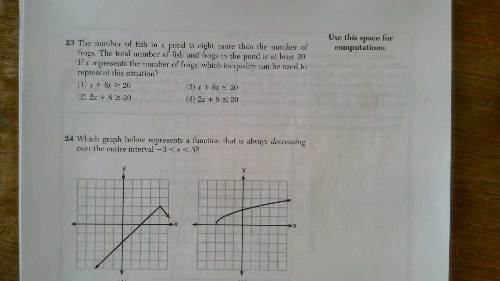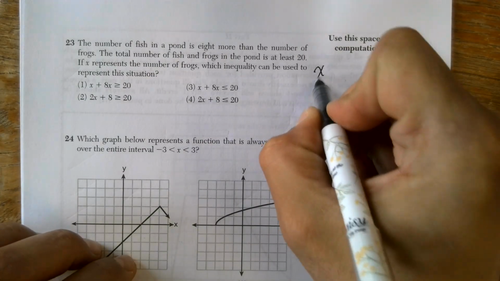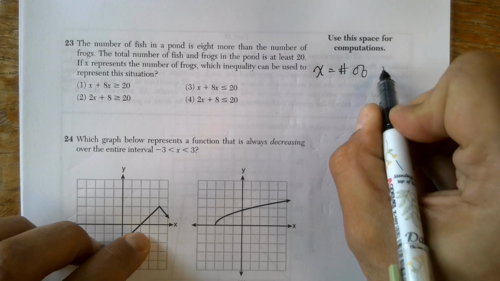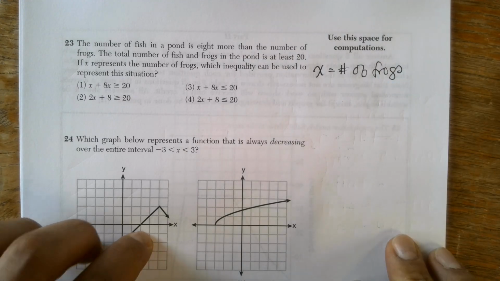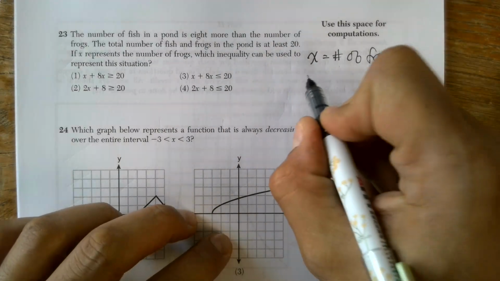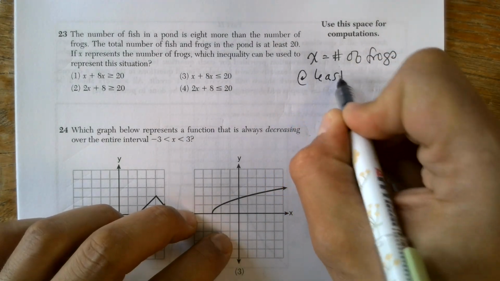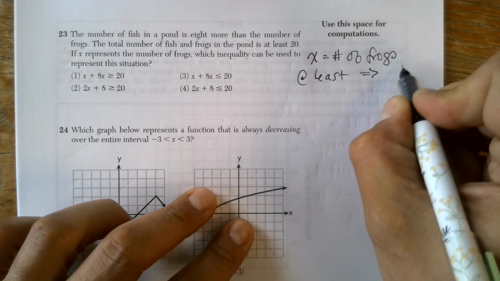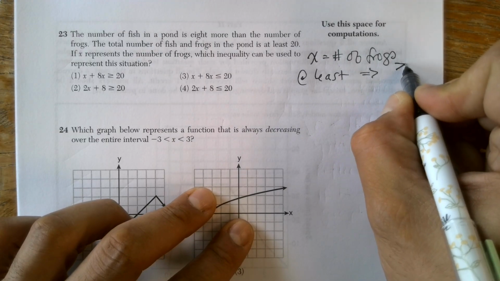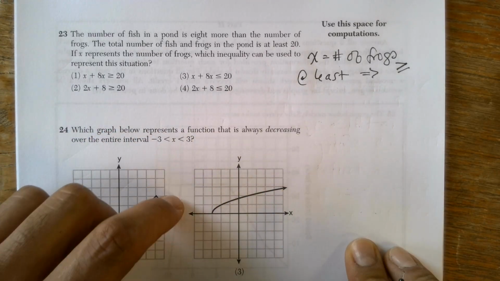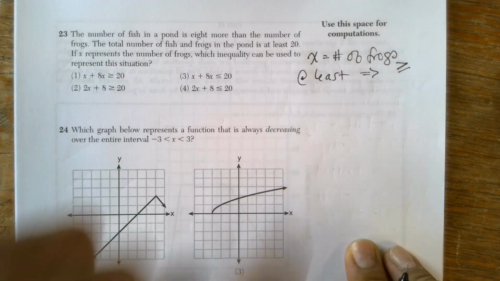So obviously what we need to do is do a let statement. So x is going to be equal to frogs. We already know that. We'll write that down right here. It's equal to the number of frogs, right? The number of frogs represented by x. So it's an easy one. And we also have to look at least. When we're talking about at least, to me that shows me greater than or equal to. So that's the symbol that we're going to be using. And then it says for us that we need to say at least 20.